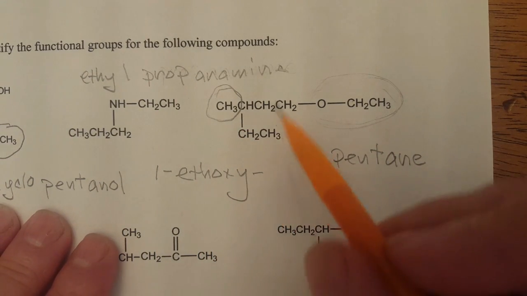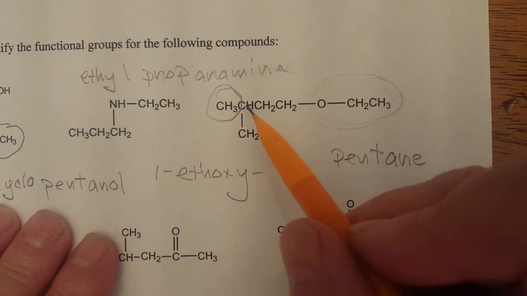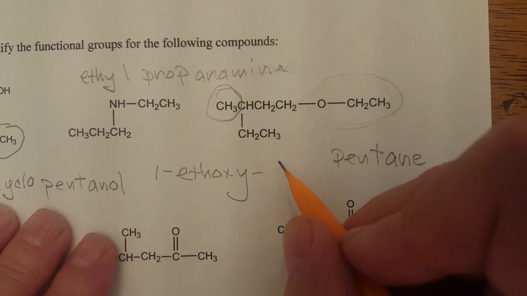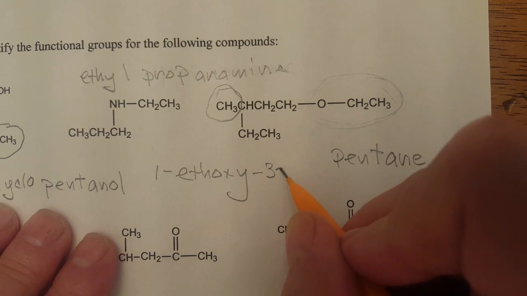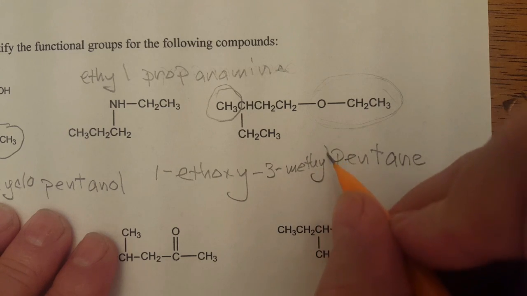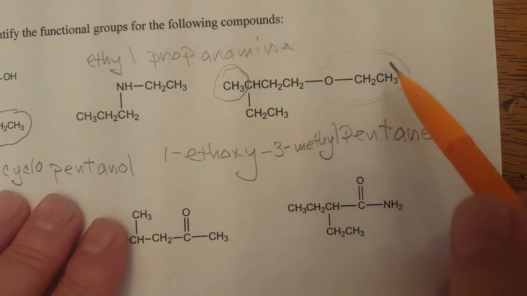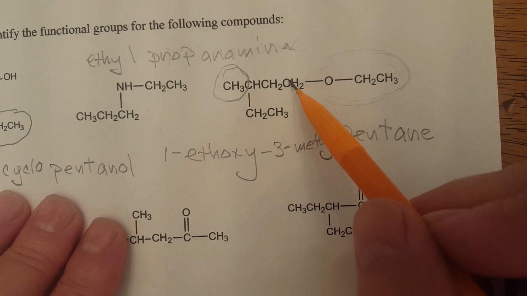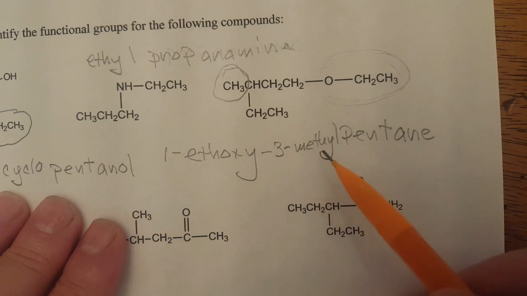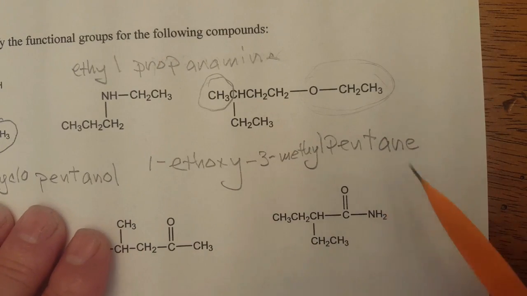And the methyl group is going to be on 1, 2, 3, 4, 5, 1, 2, 3 methyl. So this is going to be 3-methyl. So this is carbon number 1, 1-ethoxy, 3-methyl pentane.